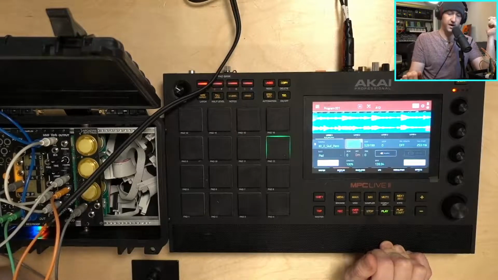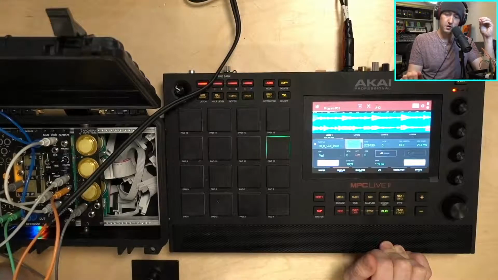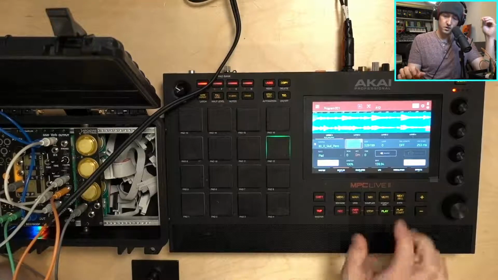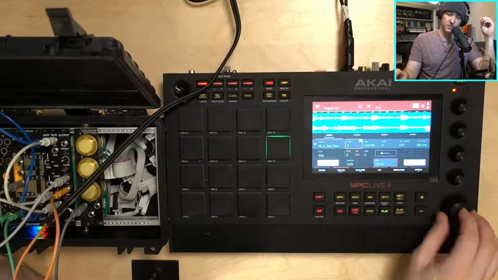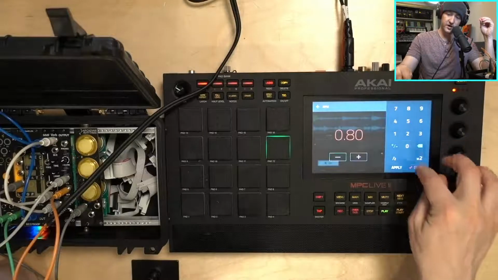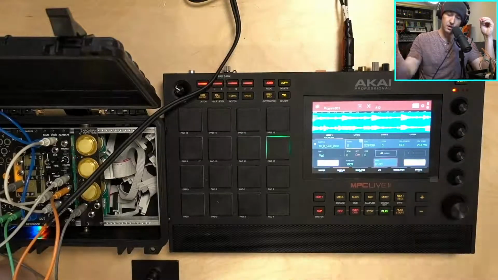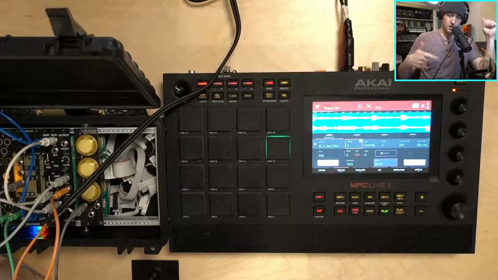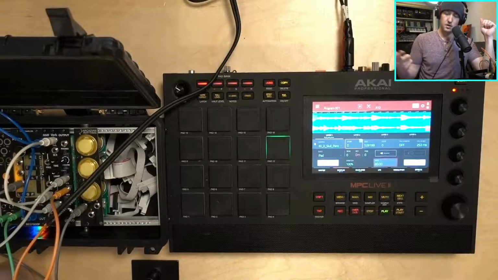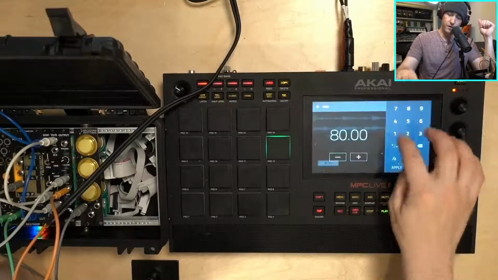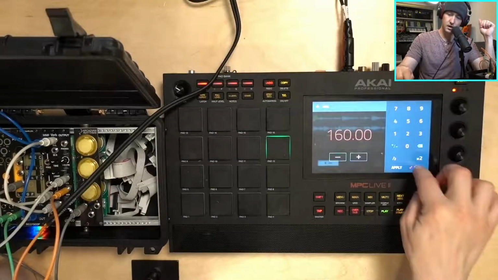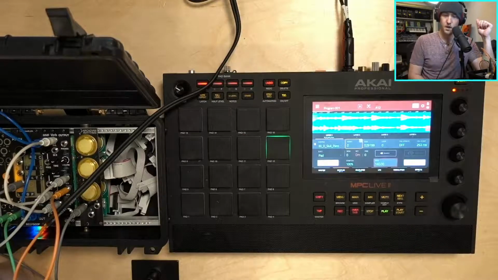Oh, that's exactly what I needed. It says the BPM is 160. Let's just make that around. Oh, let's try 80 to make it double time. No, I liked it better before. A lot better before. 160. Do it. Oh, that is sick.